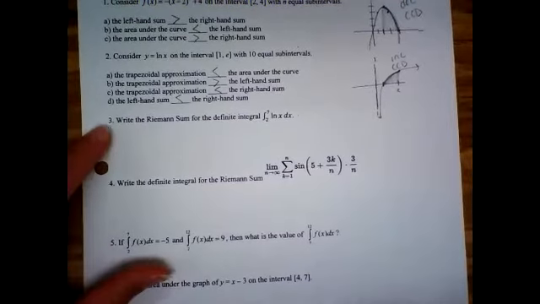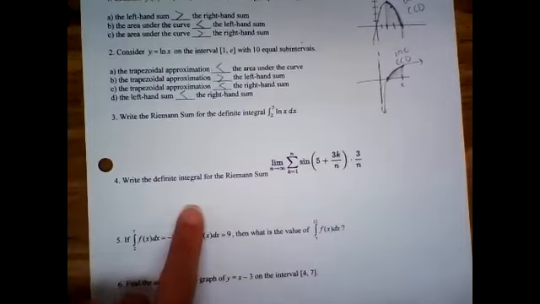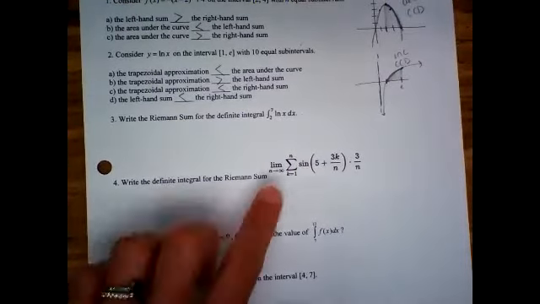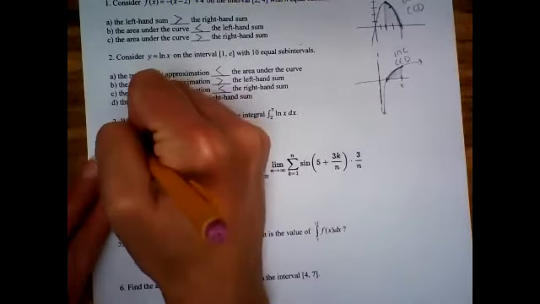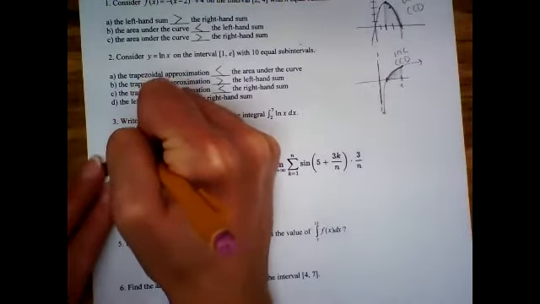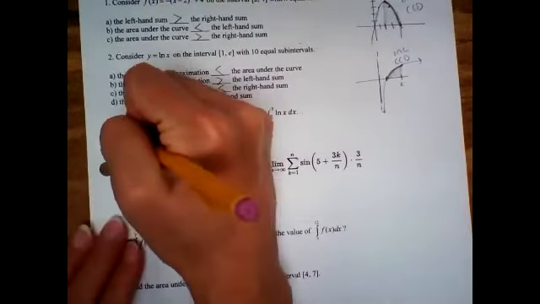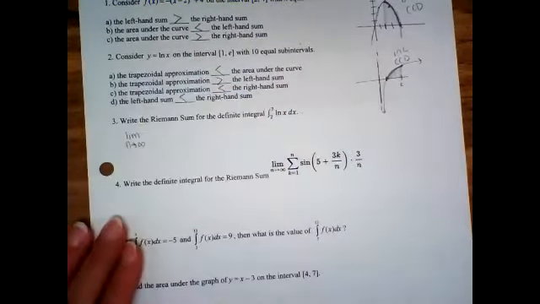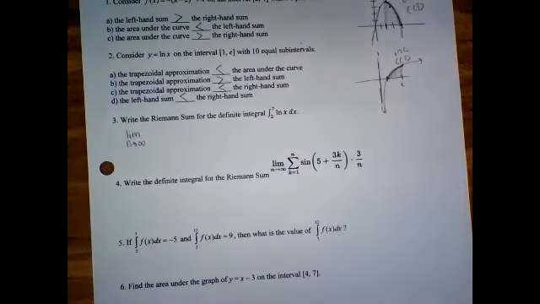We're going to write the Riemann sum for this definite integral. And then this is the Riemann sum. We're going to write the definite integral. So you can use these problems to kind of help each other. It's going to be limit as n goes to infinity. And what that's saying is we want the number of sub-intervals to be infinite. You get a better approximation with more sub-intervals. So if you let it go to infinity, that's going to be the best approximation possible.